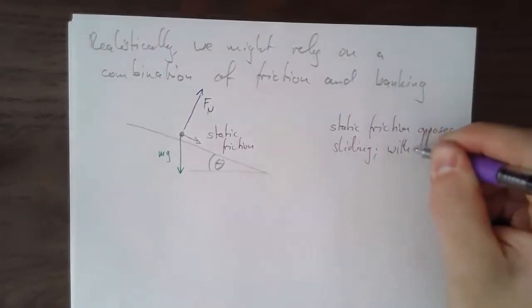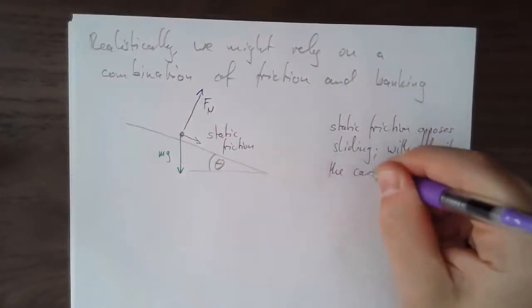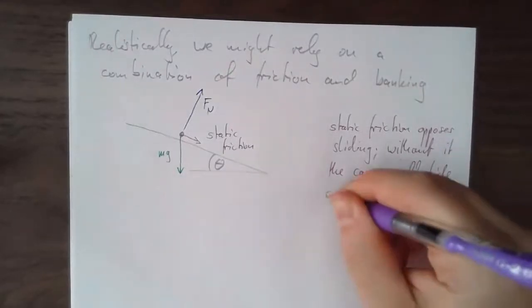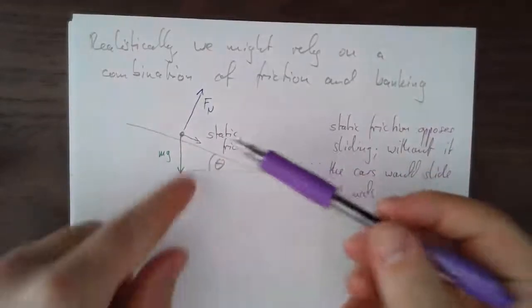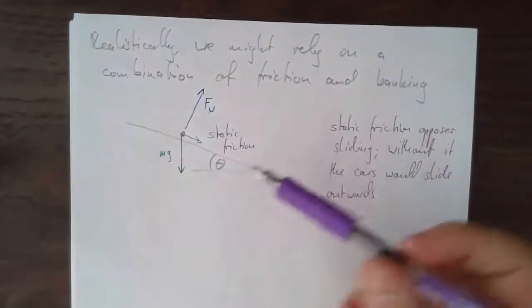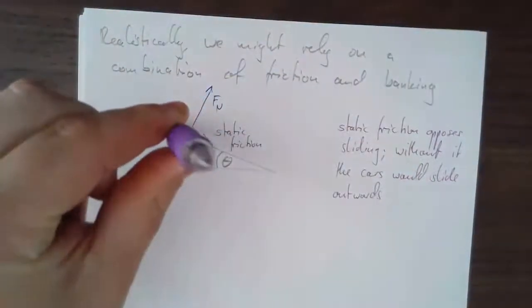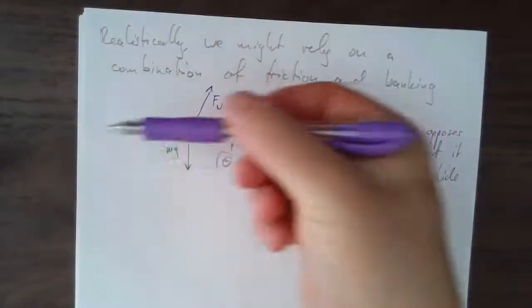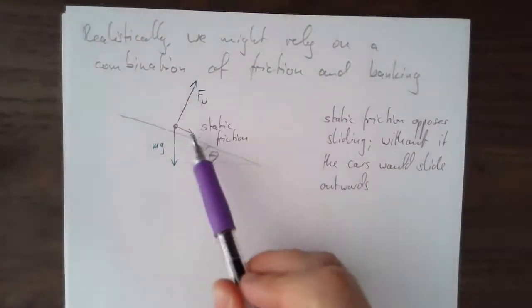Without it, the cars would slide outwards. Right? They would say, like, the turn is sort of coming this way. If the car is coming towards us, like this, it's going to turn in this direction. So your car would slide this way if this was a sheet of ice. Static friction opposes that, and so it acts inwards in this case.